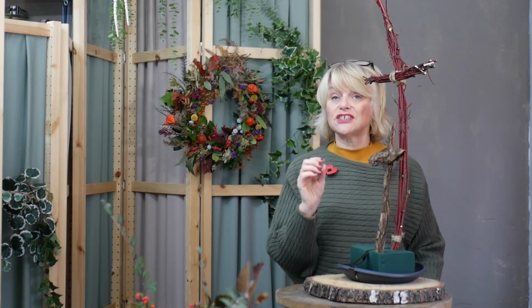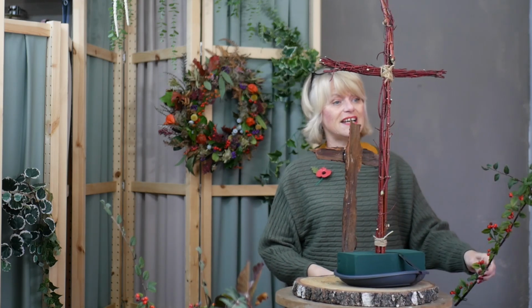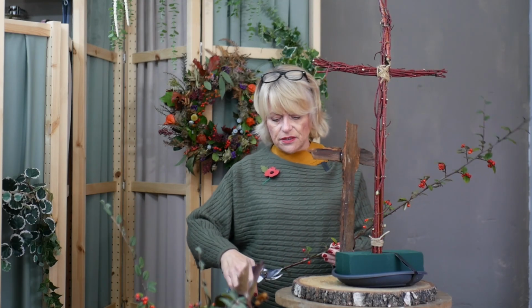What I was starting to say was, you might want to do this as an interpretive design for your local church. You might be fundraising or selling poppies, and this would be a lovely design to sit on a table. It could be on an entrance hallway, or it could be in a shop window display. I'm guessing that not many of you are likely to have an arrangement for Remembrance Day, but you know, we never know.